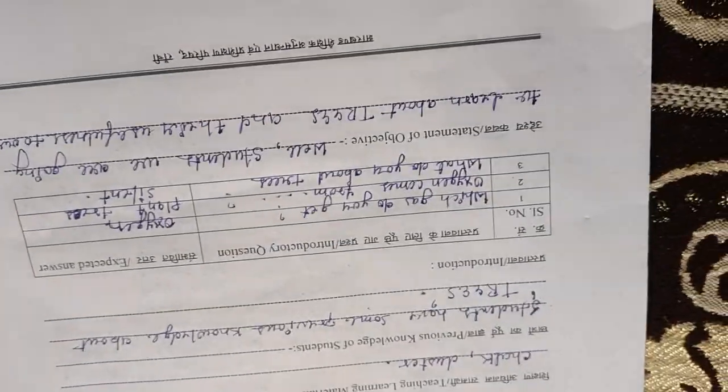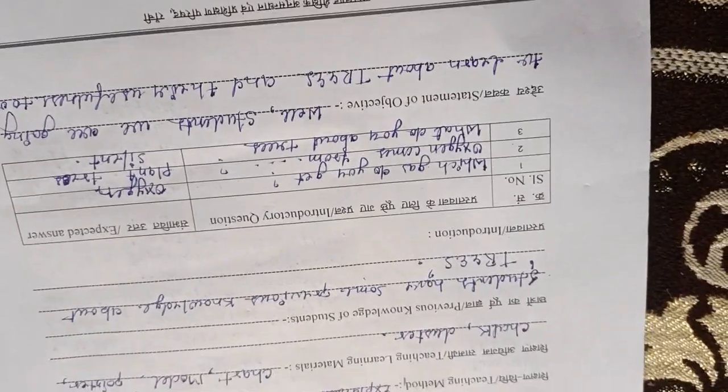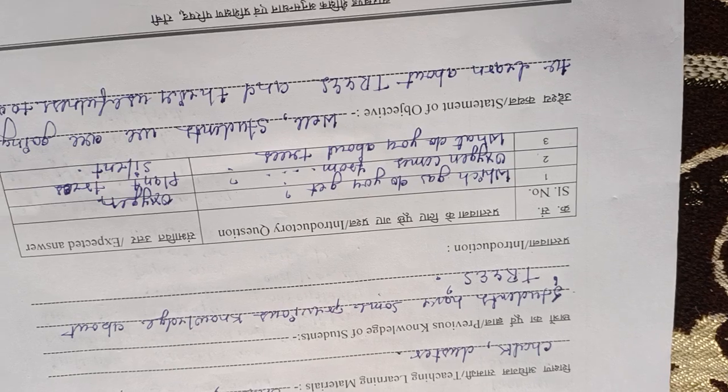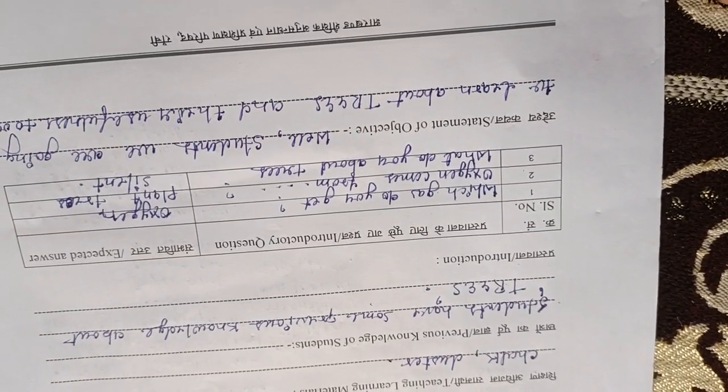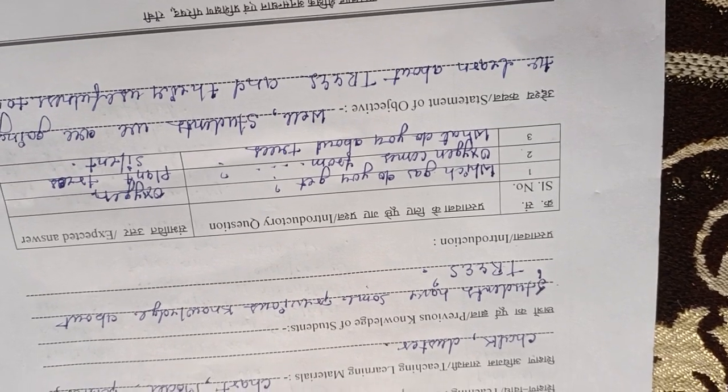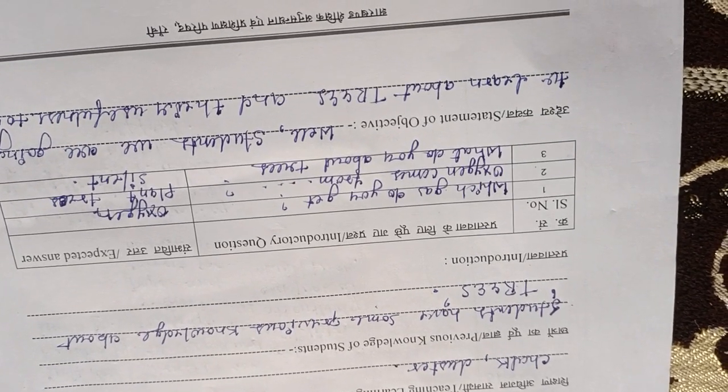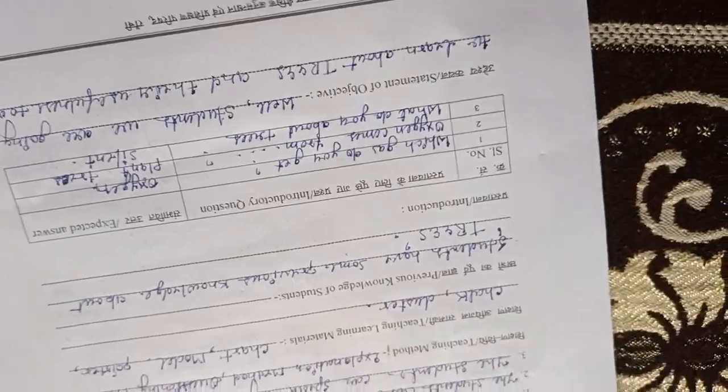Next, introduction. This is a question part. To start your topic, how can you start your topic? You can create a question and ask to the students. Then a statement of objectives. This is a line to start your topic. Come on.